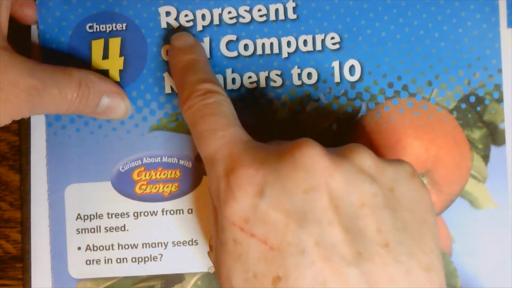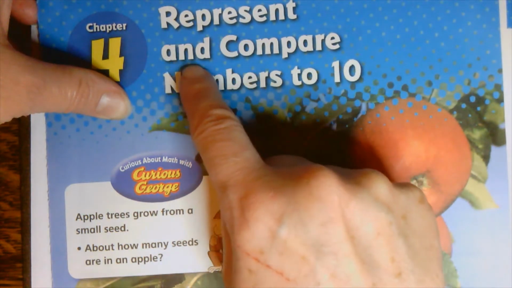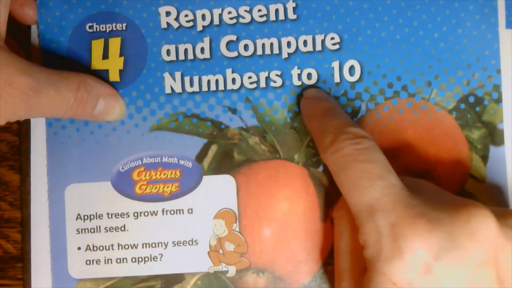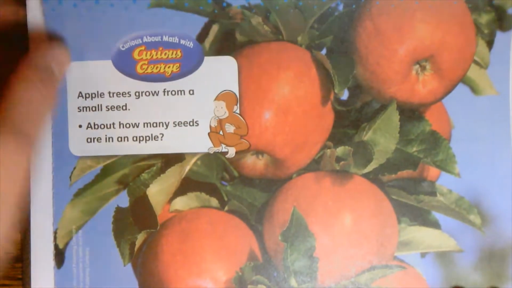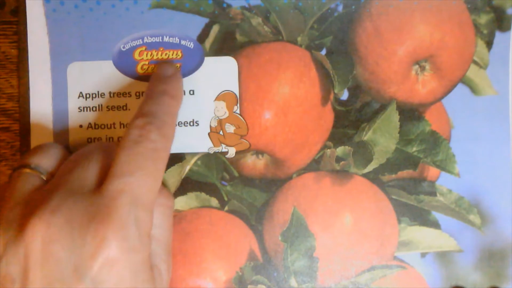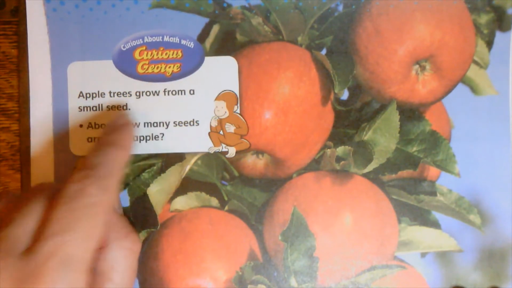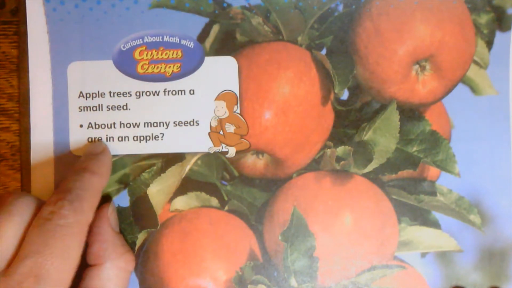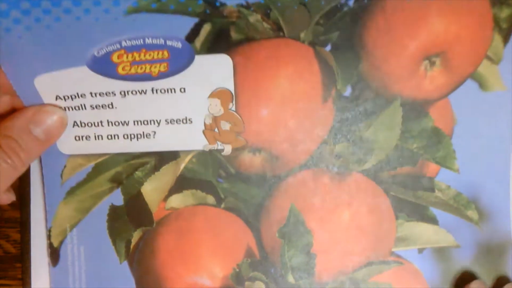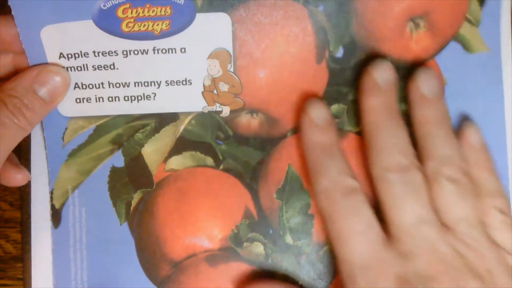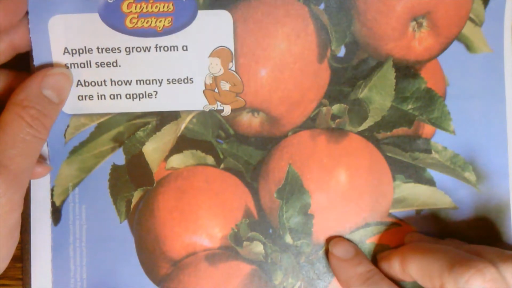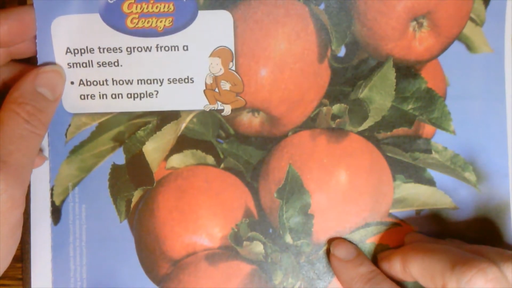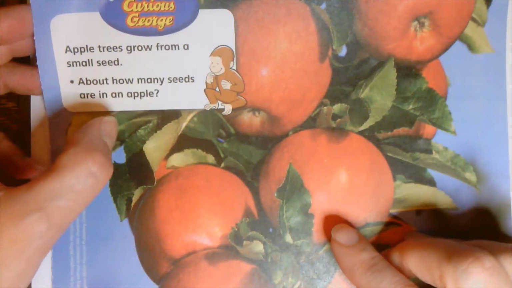This says, represent and compare numbers to 10. So here, Curious George, curious about math with Curious George. Apple trees grow from a small seed. About how many seeds are in an apple? Now, there's actually nothing here that tells you that, or anything where you're actually supposed to know the right answer. It's more a thing to get you thinking about quantities.